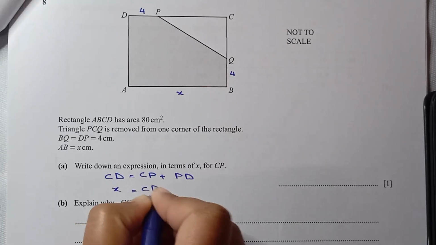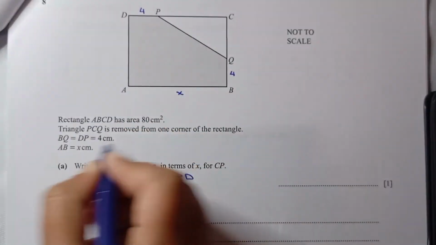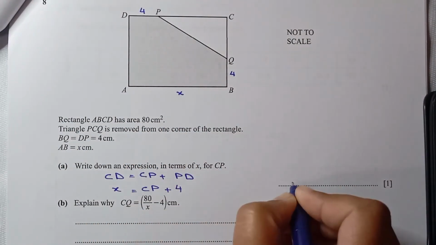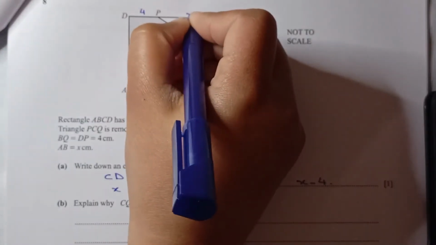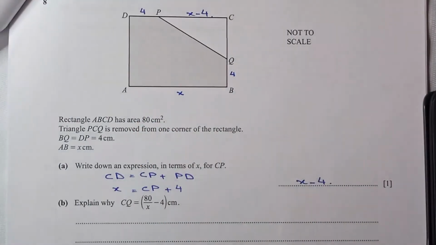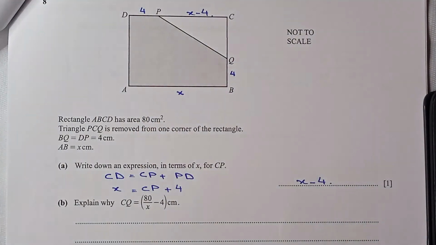We need to find CP, and P to D is 4. So CP is X minus 4. This is X minus 4. Right. Now for the second part, explain why CQ is this much.